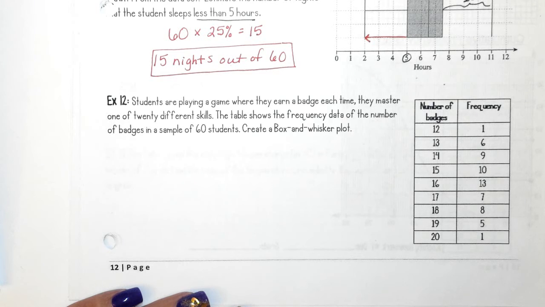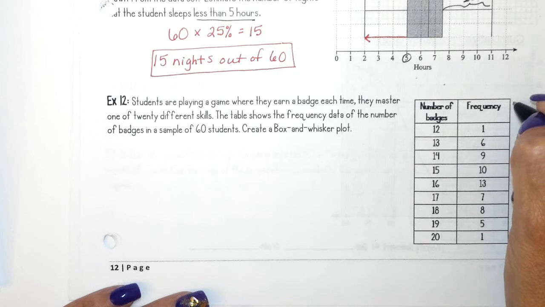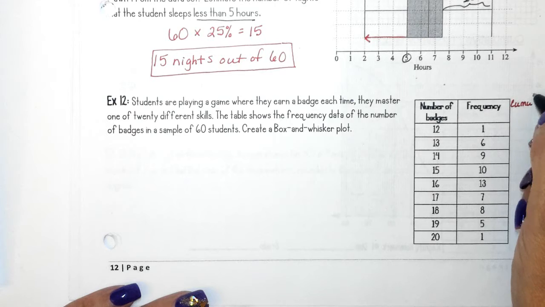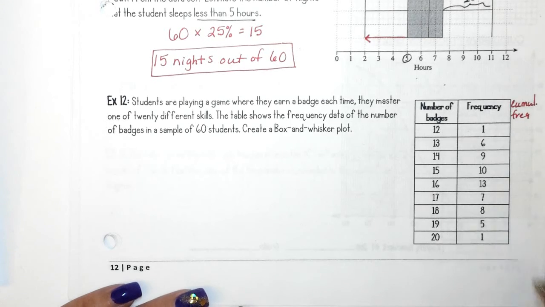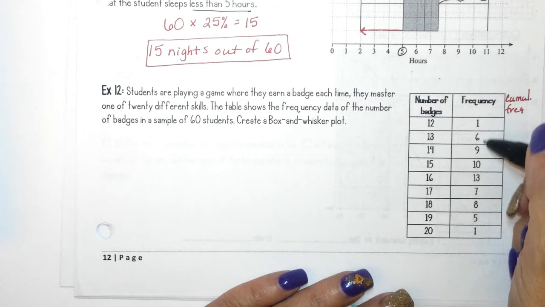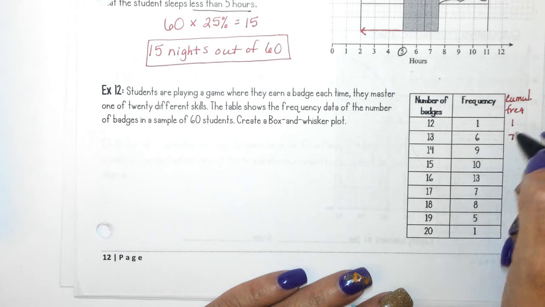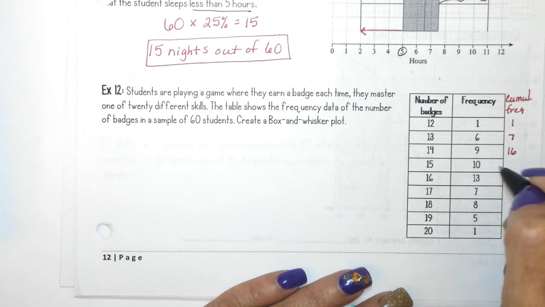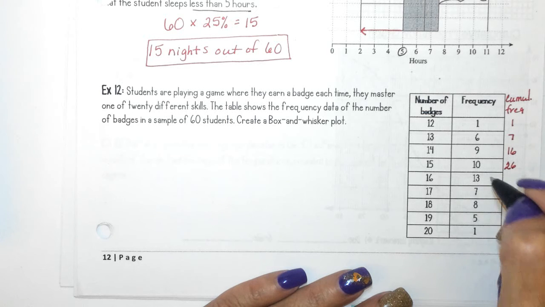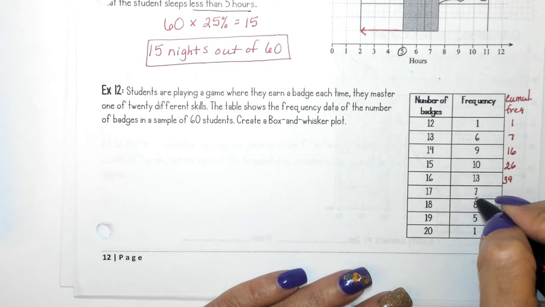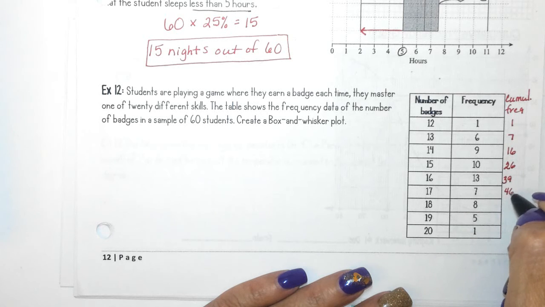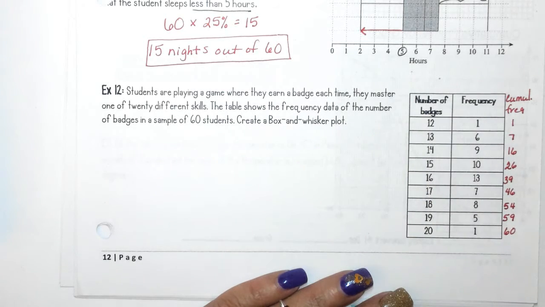Lots of different ways we can do this, right? Let's take this and put cumulative frequency real quick. Remember, cumulative frequency is where we add all this up. So this is 1. 1 plus 6 is 7. And then just keep going. 7 plus 9 is 16. 16 plus 10 is 26. 26 plus 13 will be 39. 39 and 7 will be 46. 46 and 8 will be 54. 54 and 5 will be 59. 59 and 1 will be 60. And look, it adds up to those 60 students.